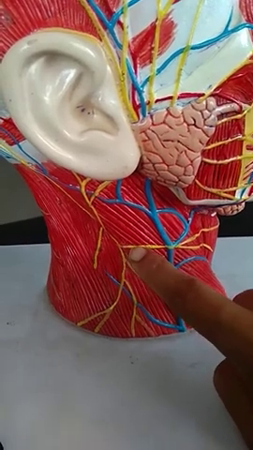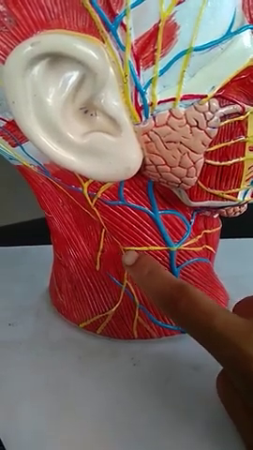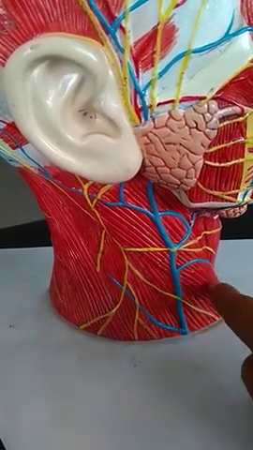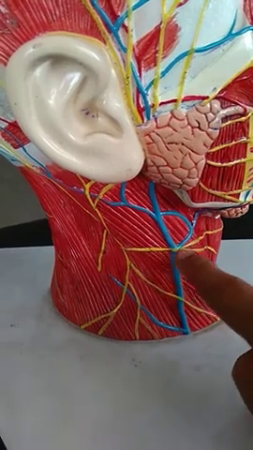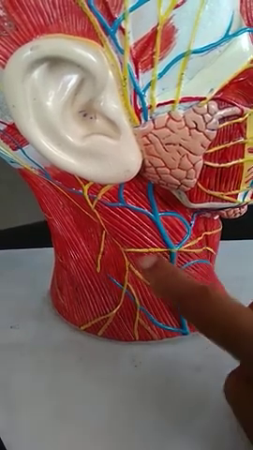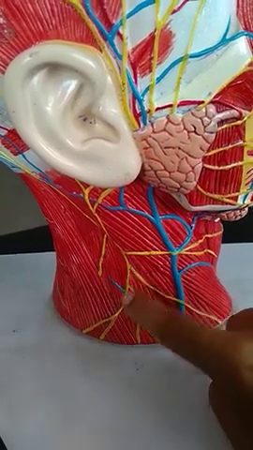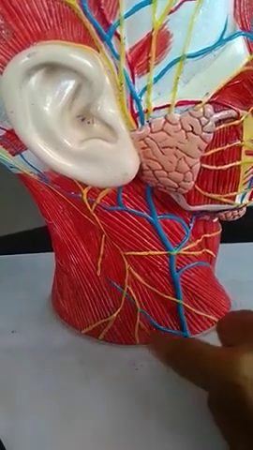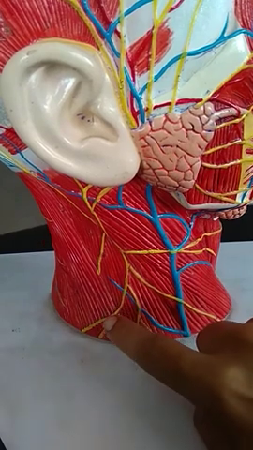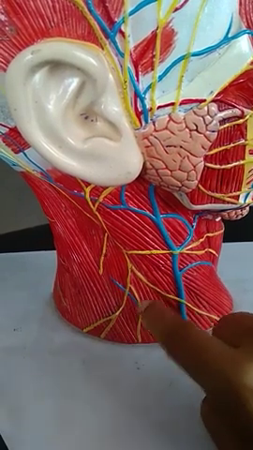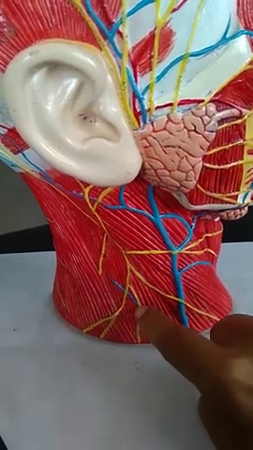This nerve emerging from the posterior border of the sternocleidomastoid moving anteriorly in the transverse plane is known as transverse cervical nerve. These three nerves going down towards the clavicle are known as the three supraclavicular nerves: lateral, intermediate, and medial.